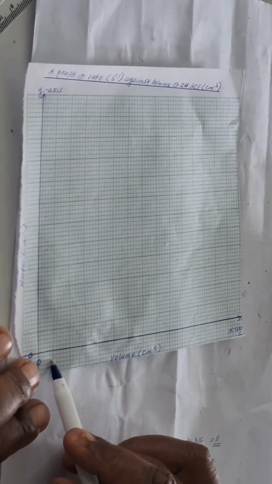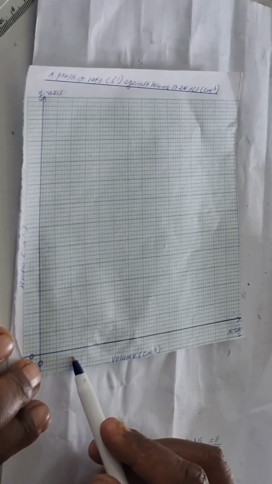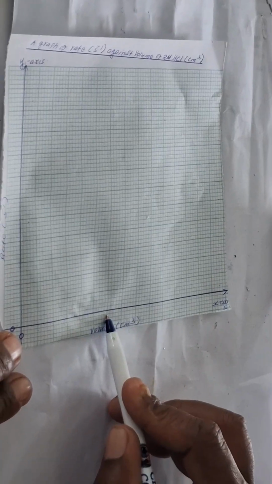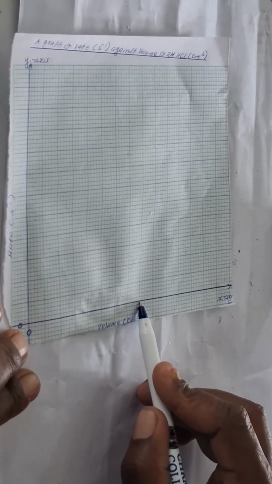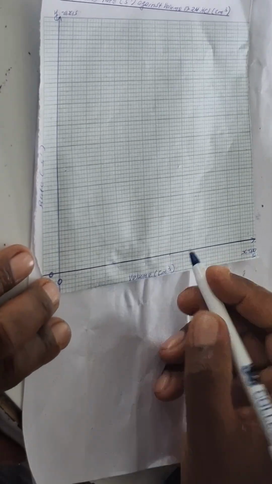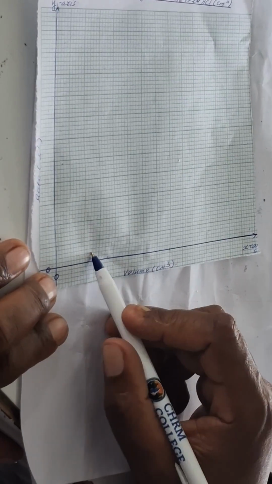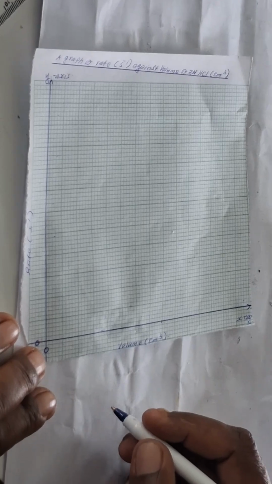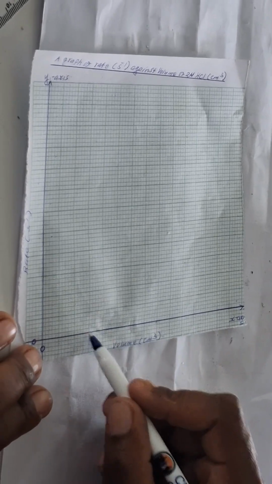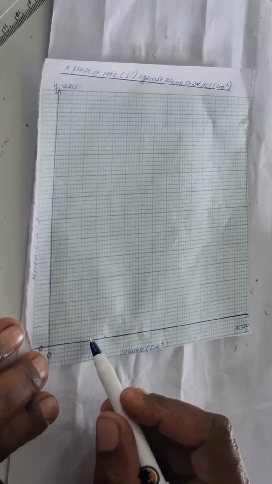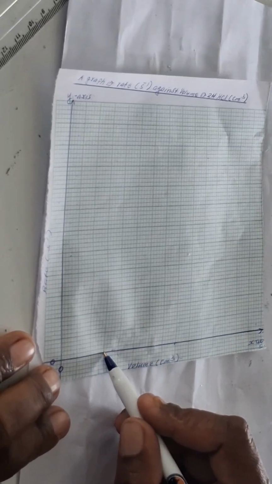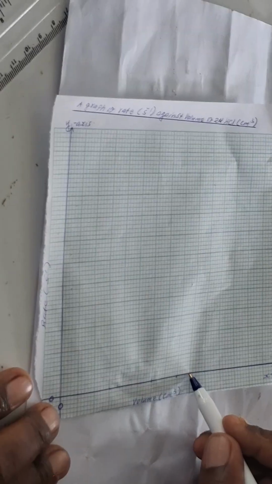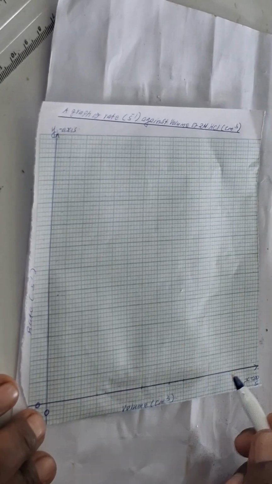If we take at least 2 boxes to be 5, so you'll have 5, 10, 15, 20. It will go up to here. These are how many boxes? 1, 2, 3, 4, 5, 6, 7, 8. That is still less. So if we take 3 big boxes to be 5, that is 1, 2, 3, so it will be 5, 10, 15, and then 20.